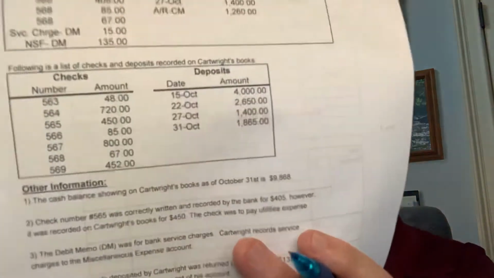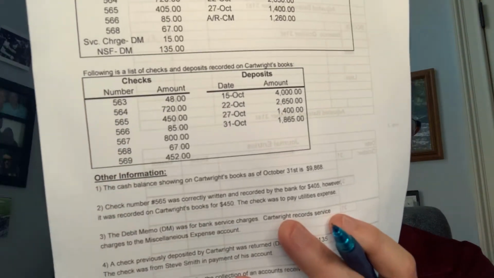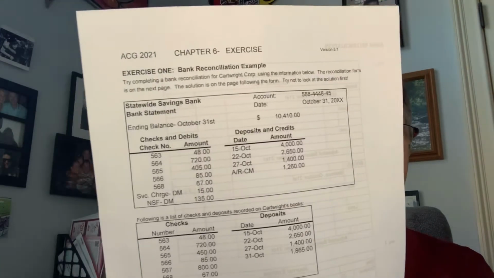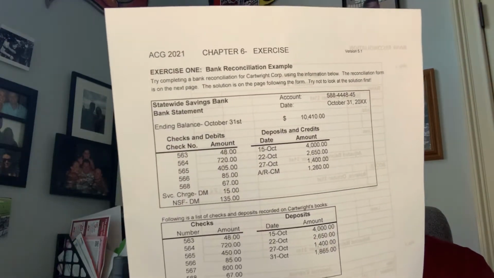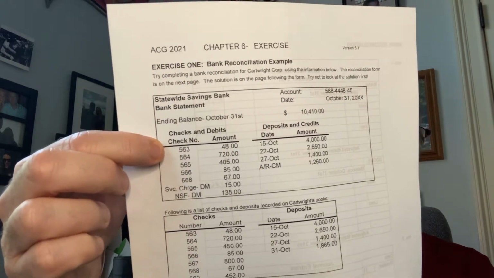All right, so what we need to ask ourselves is, not only do we have record of it, which of course we do here, that's on our books, our ledger, right? But does the bank also have record of it? In other words, did they clear or process the check? And if you notice here, you can see they did, right? In the month of October, they cleared the check.